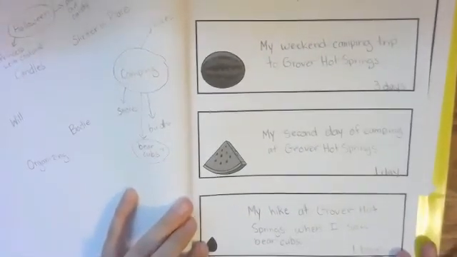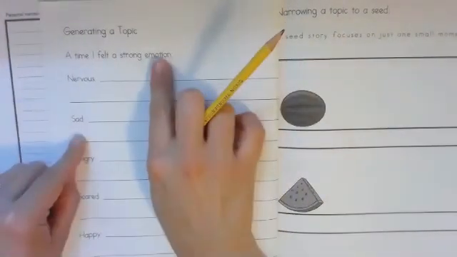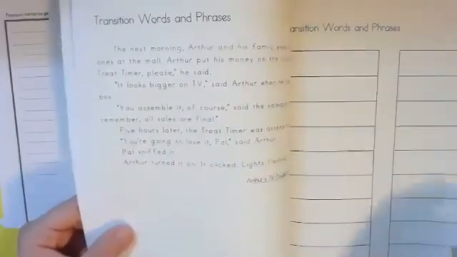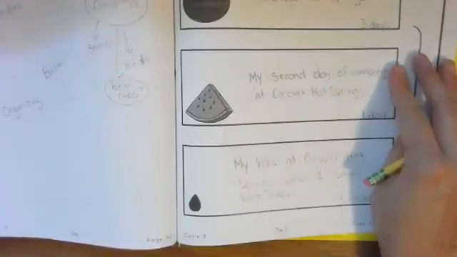Okay, class. So what you're going to do is you're going to look back at your mind dump that you did yesterday. You can look, and you should even look back at the brainstorming you did here. You can even look back to when you were brainstorming ideas when you had a strong emotion. You have so many ideas to pick from. So pick the one that you are excited to write about. Okay, class, I can't wait to see your seed stories.